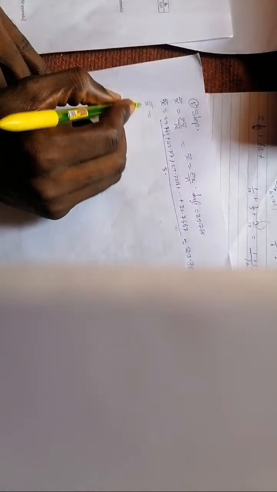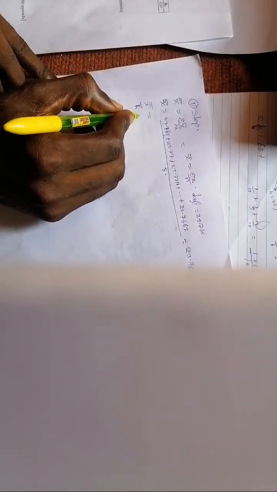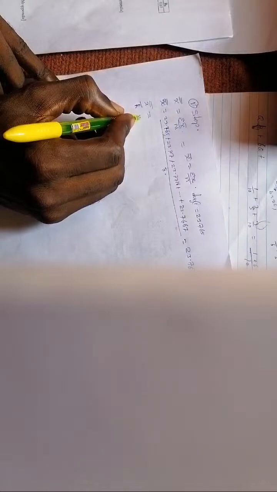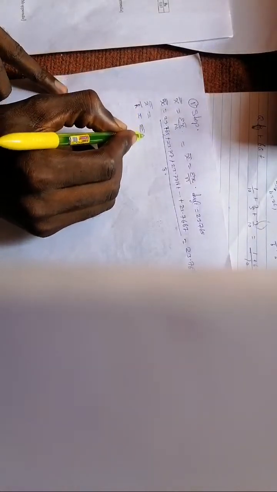As you can see it here, that's what they did. So after getting this one, it means you have gotten x bar. Since you have gotten x bar, the next one now is getting r bar. And we know that r bar is the summation of R over capital N.